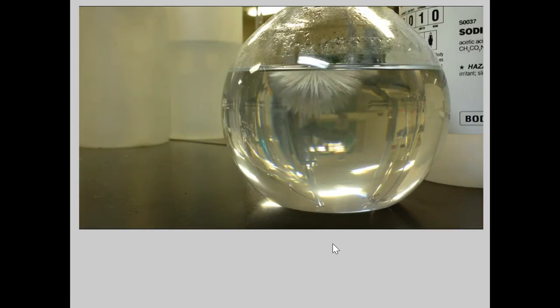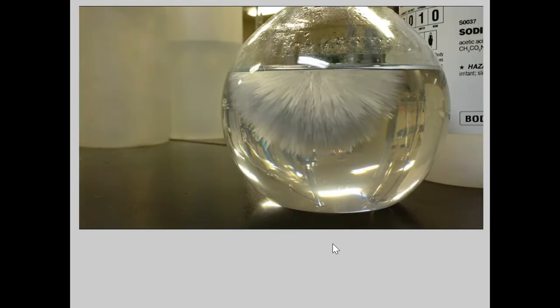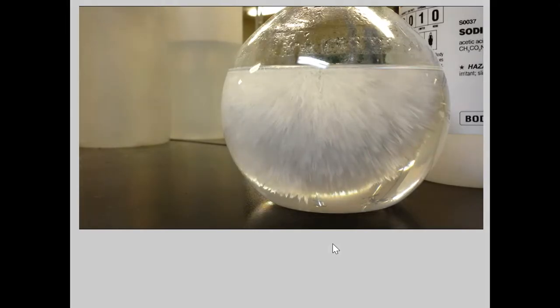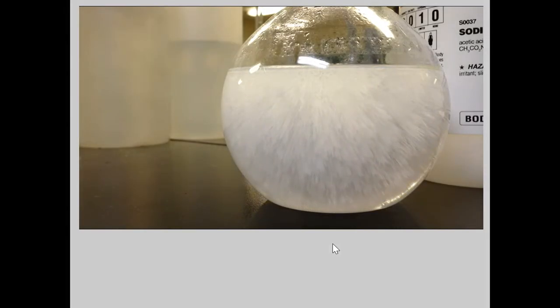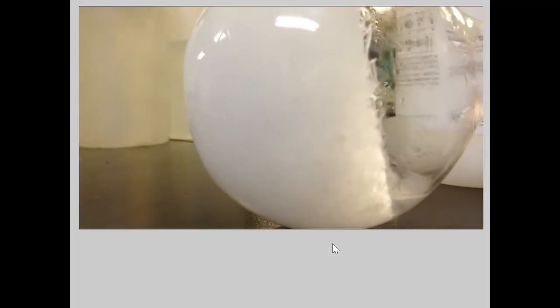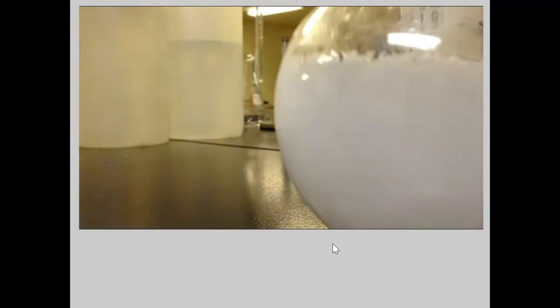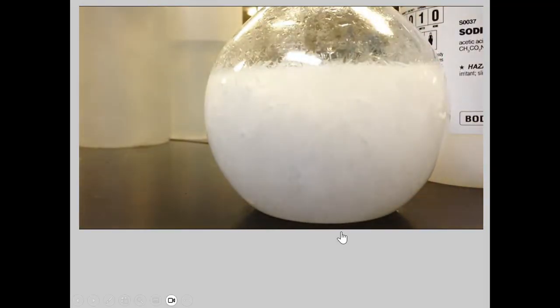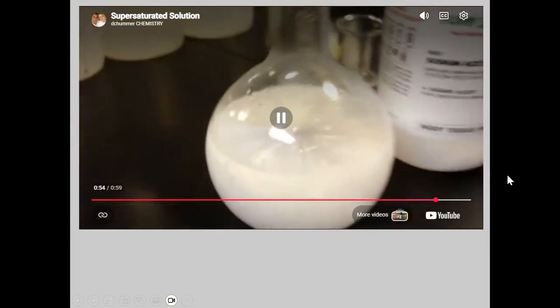Those spikes are the sodium acetate that was in solution that should not have been in there because it was supersaturated. And now, as soon as you agitate it, it allows those crystals to form and come out of solution. This is a very endothermic reaction. It gets really, really cold. Not to the point of freezing, but notice how little water is in there. That's almost entirely the sodium acetate crystals. You can get a whole lot of sodium acetate into water in this method.